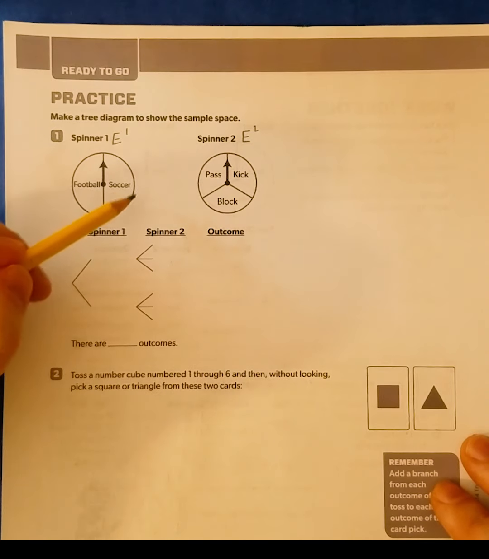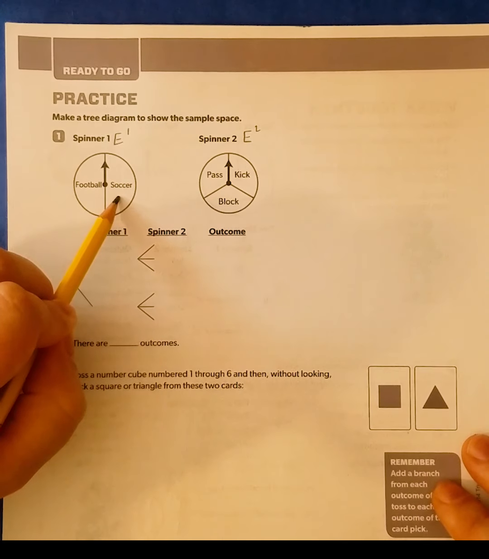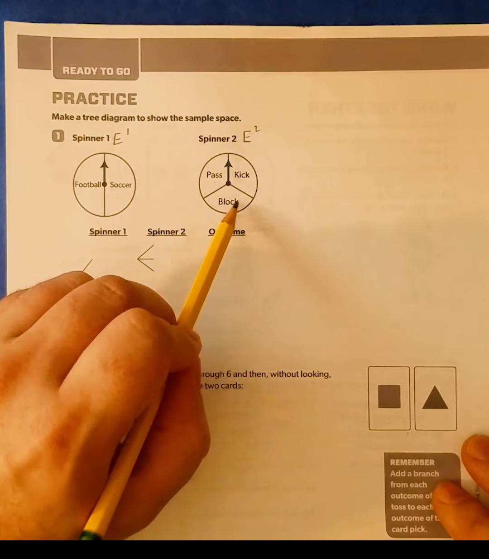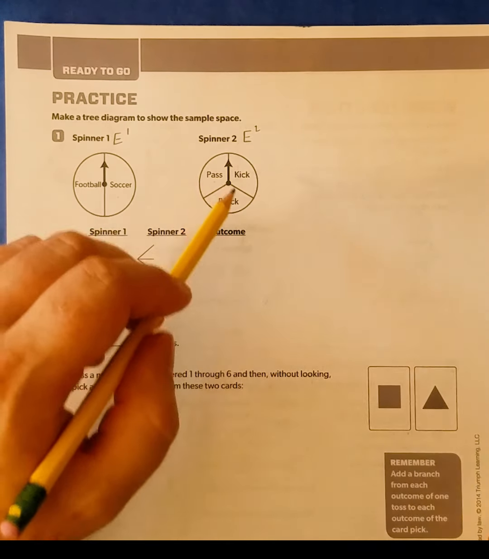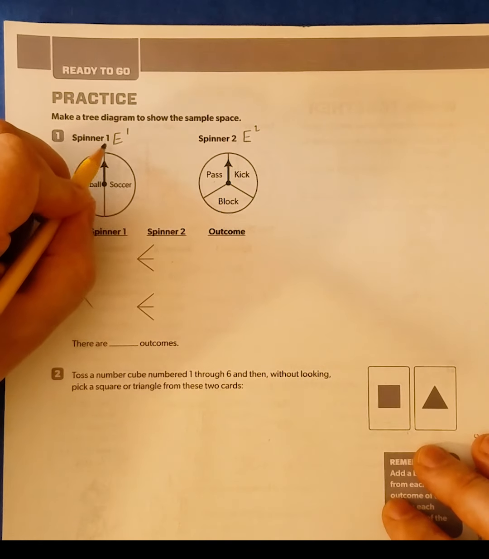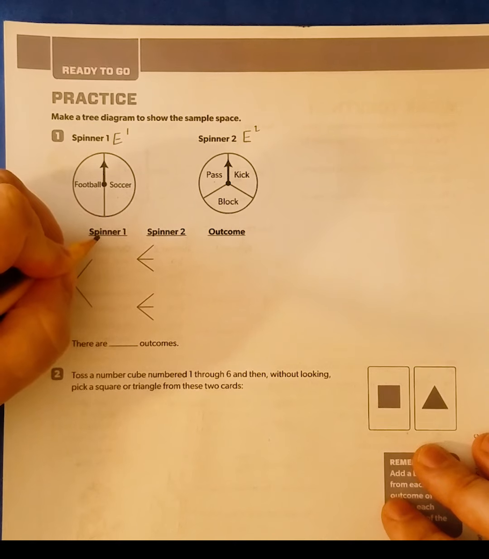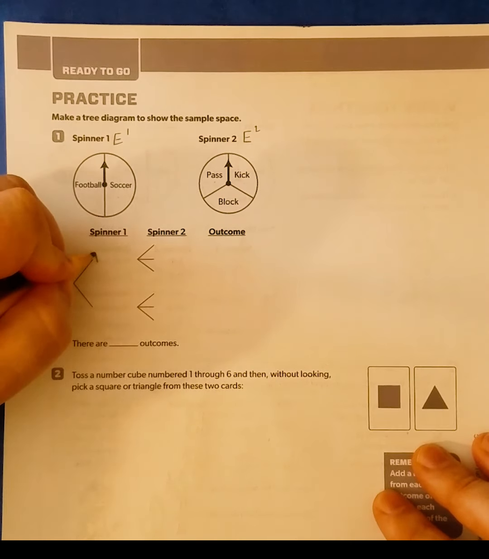Alright, now look at spinner 1. How many possibilities are in spinner 1? 2. How many possibilities in spinner 2? 1, 2, 3. All right, so I know I'm dealing with an event that has 2 possibilities and a second one that has 3. Event 1, we're going to start here. Spinner 1 has how many possibilities? Football and soccer.